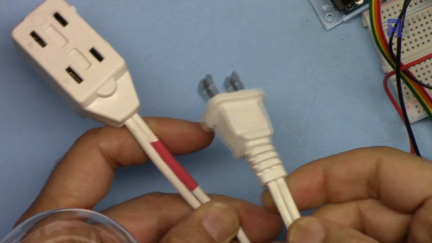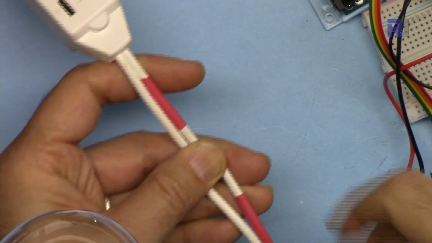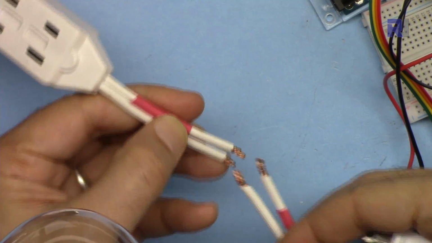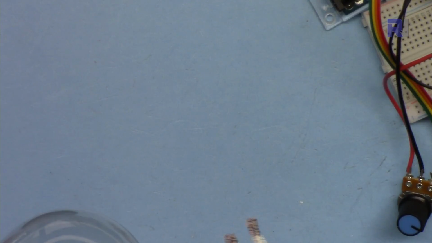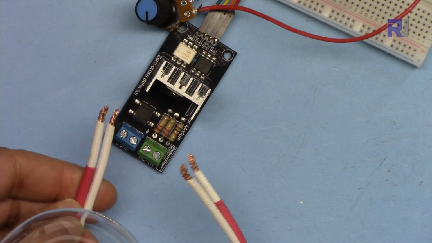This was my extension cord where I could plug this into the wall. So I cut it here and prepared it and connected it here so I can demonstrate this for you.